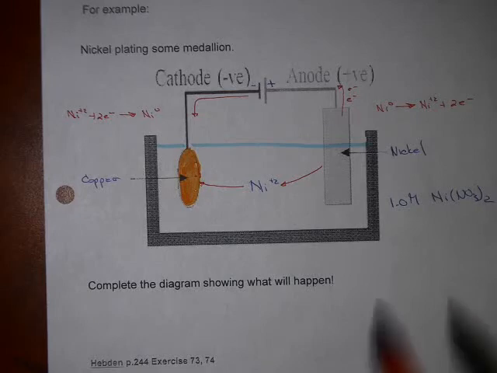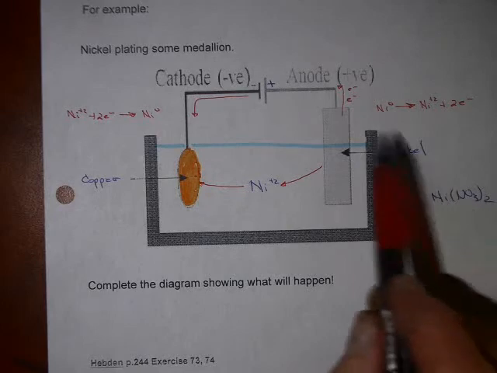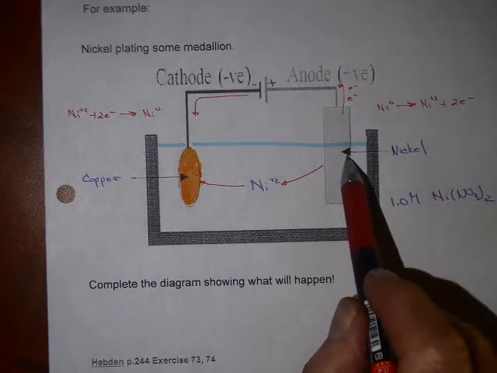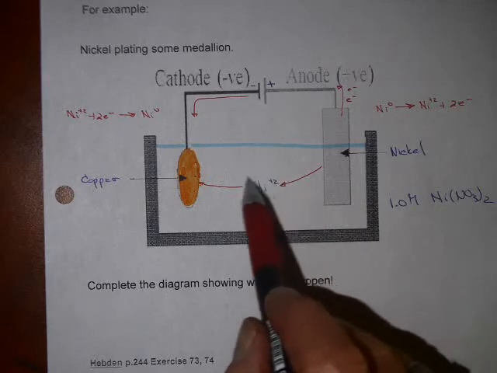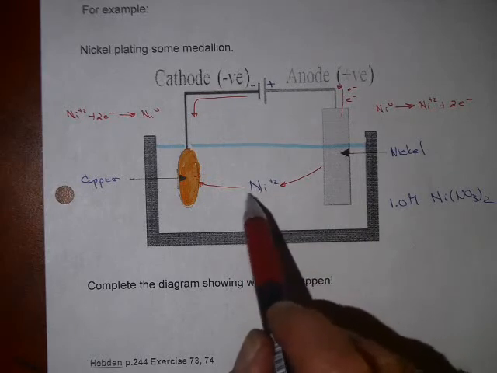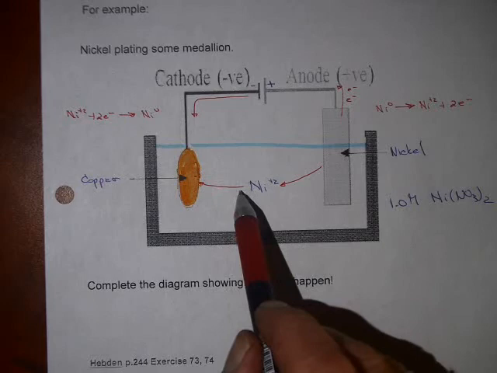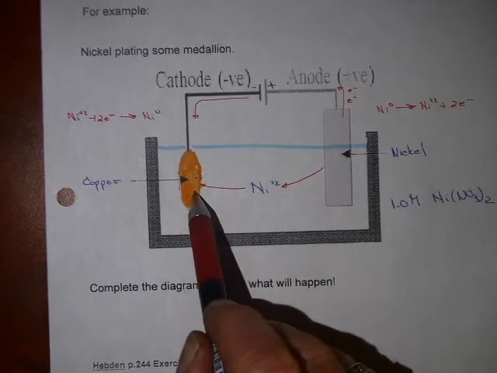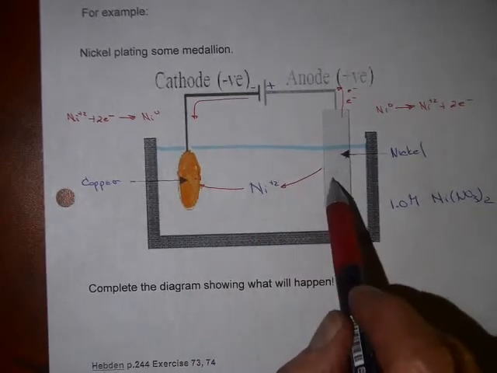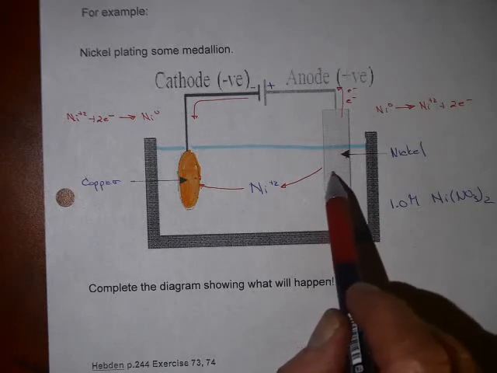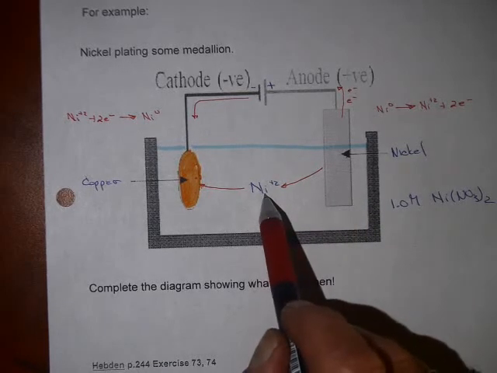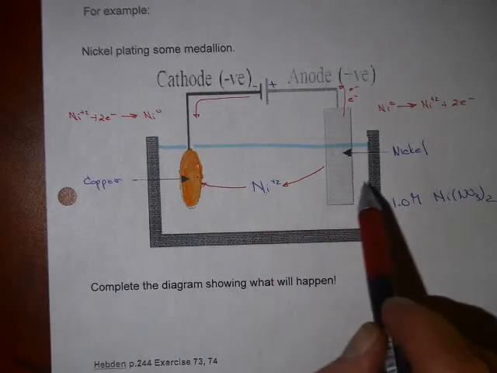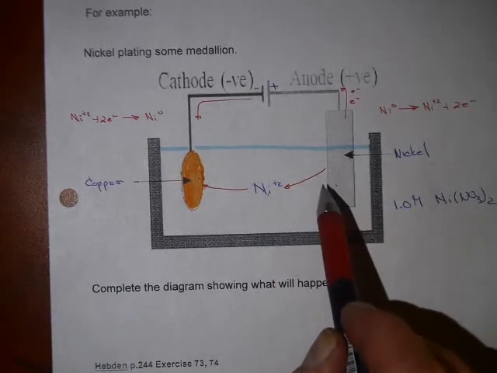Now the reason why you have this nickel in here is because you have to be replacing the nickel ion that you used from the nickel nitrate in here. If you don't replace it, whatever you put here is going to go, like, let's suppose that instead of putting a nickel strip in, let's say you put in lead.